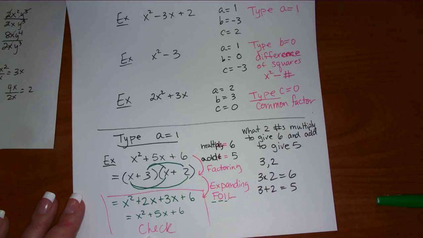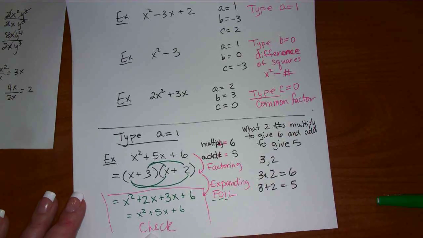You probably won't even do it if you're confident with your answers, that those two numbers are the right two numbers. But if you're not confident, which happens sometimes when there's negative signs, if you multiply it out, you say, did I get back to where I started? Yes. Okay, I've got the right factoring.